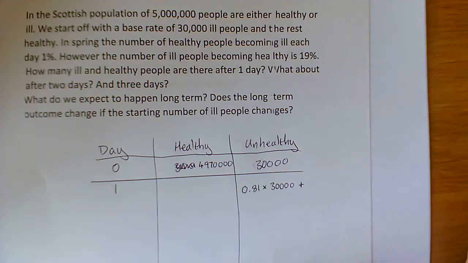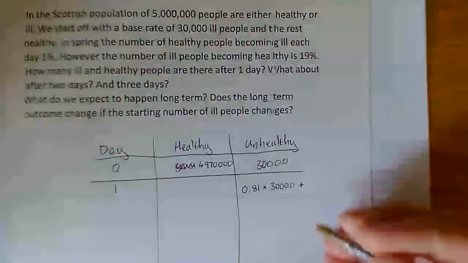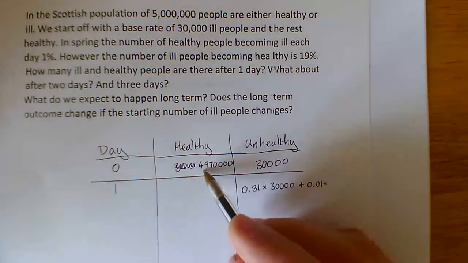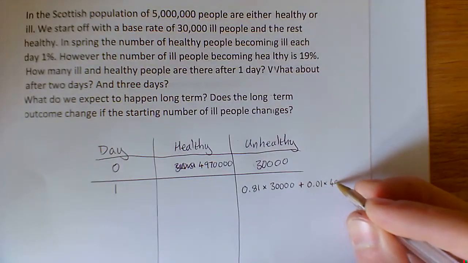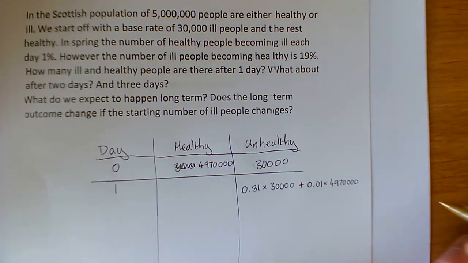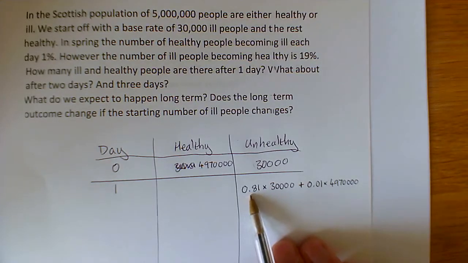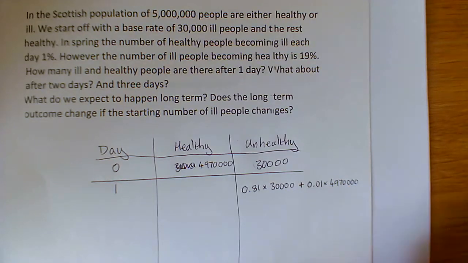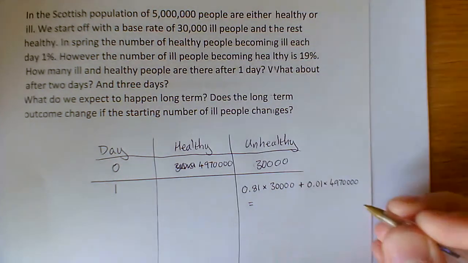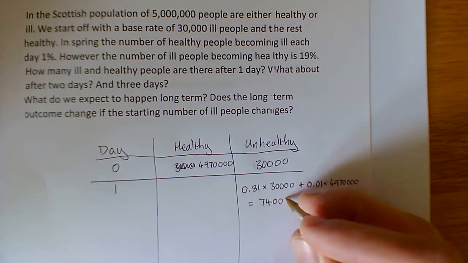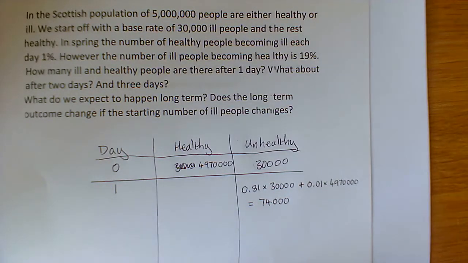And then we also have 1% of these guys who are healthy, which is 4,970,000, who are becoming ill. So there's our people who are remaining ill, and there's our people who are becoming ill. Add those together, and I think it is 74,000 people that now comes to.